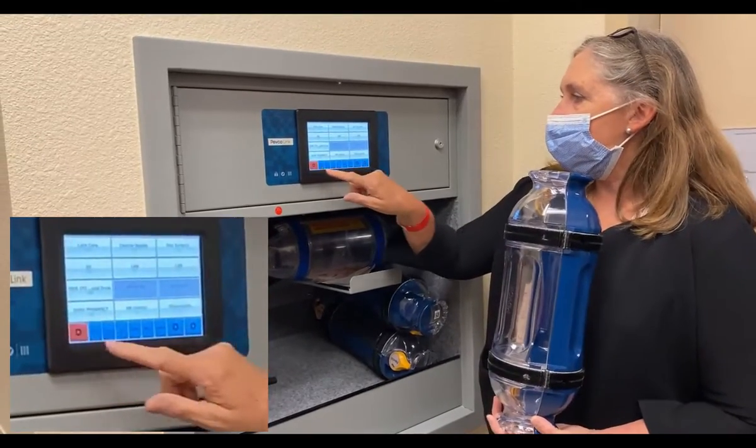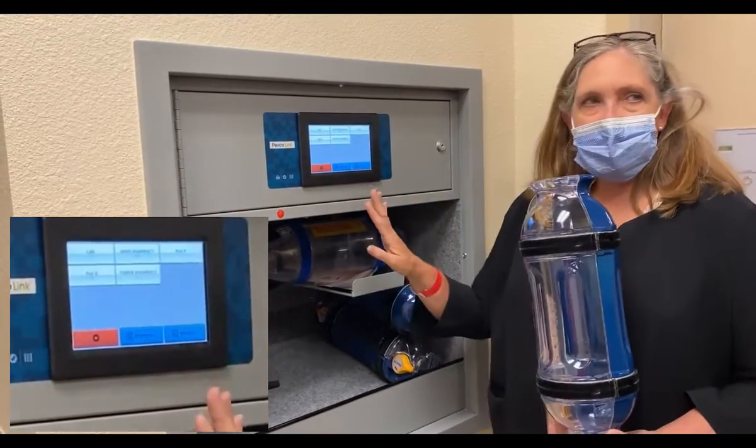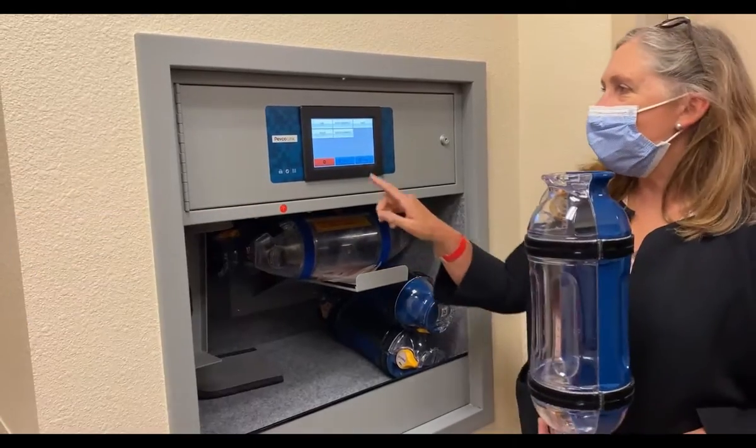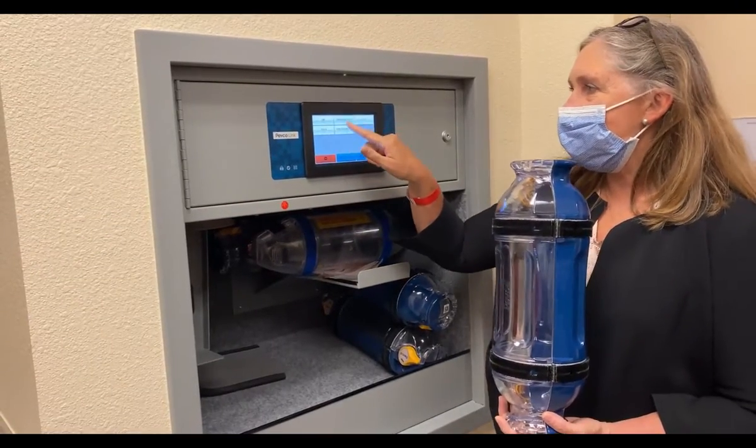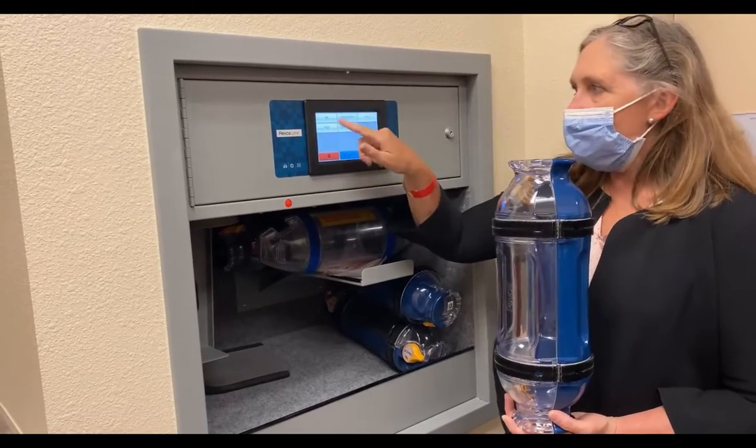Otherwise, you can select any. I'm not going to actually send this because we'll lose our carrier, but you would just select this, the destination. Might be to lab if you're sending to lab.